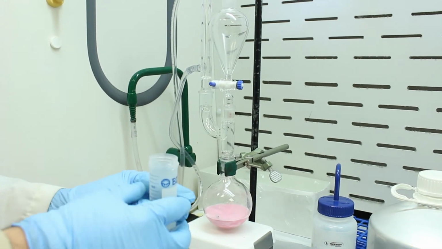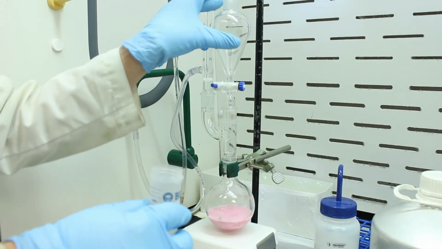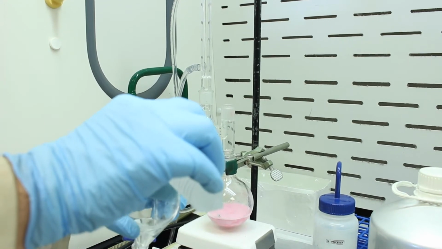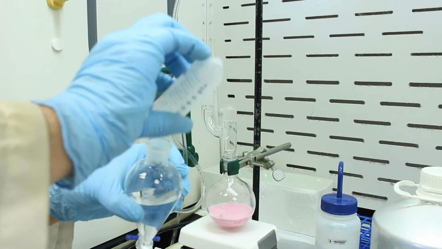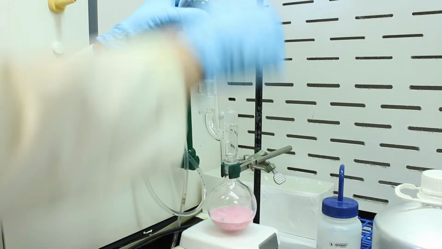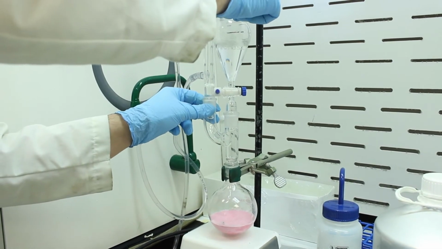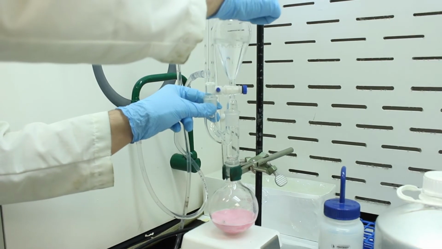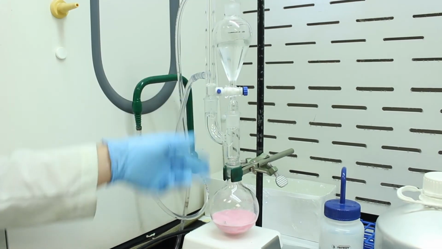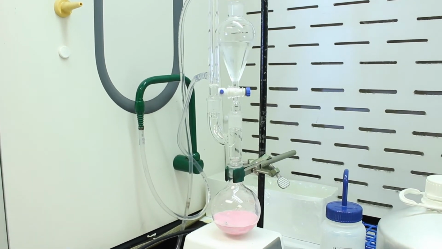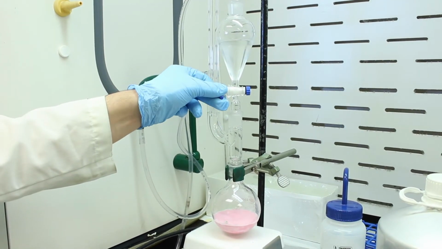Okay, so we have some 3 molar hydrochloric acid here. We're going to add it to our sep funnel. Okay, and we're going to start dripping it in. This will destroy the adduct, so it will protonate the alcohol and keep the magnesium salts in solution, and dissolve any residual magnesium that wasn't consumed in the first step. So we'll begin adding it slowly.